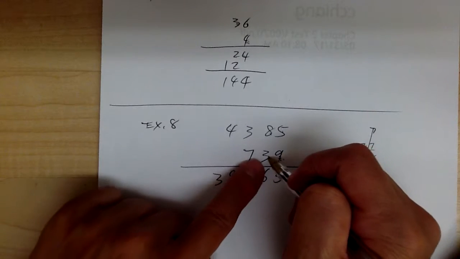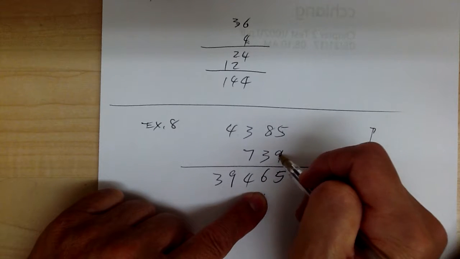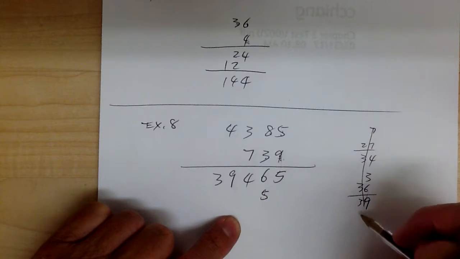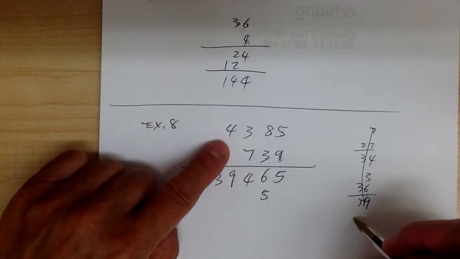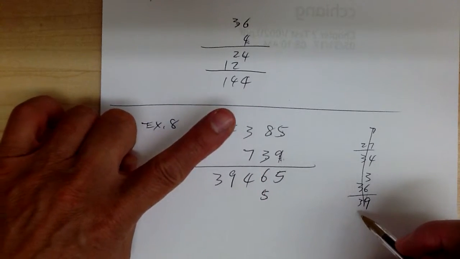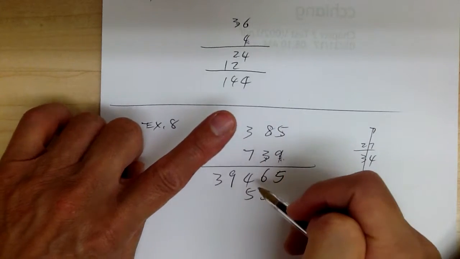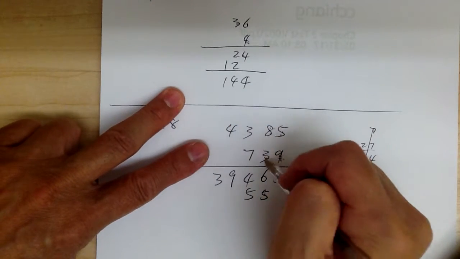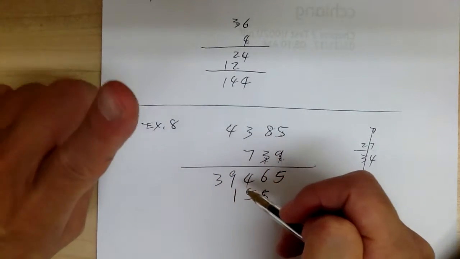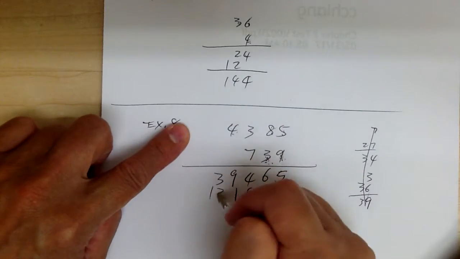So the next one is 3. You have to start off here because this is the tens place, right? So whatever digit you use, you line it up. So 3 times 5, you can probably do it off to the side. 3 times 5 is 15, carry 1, right? Use your finger. 3 times 8 is 24, plus 1 is 25, carry 2, right? 3 times 3 is 9, plus 2 is 11, so write 1, carry 1. 3 times 4 is 12, plus 1 is 13, right?